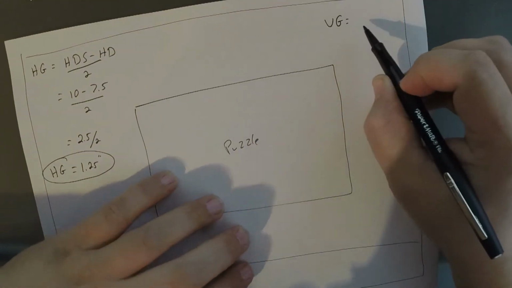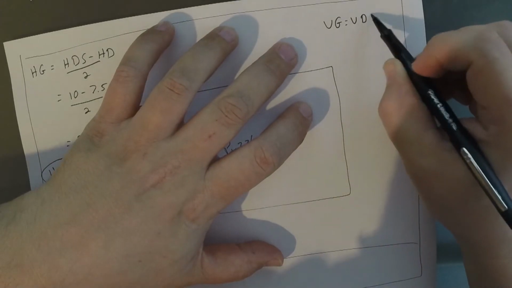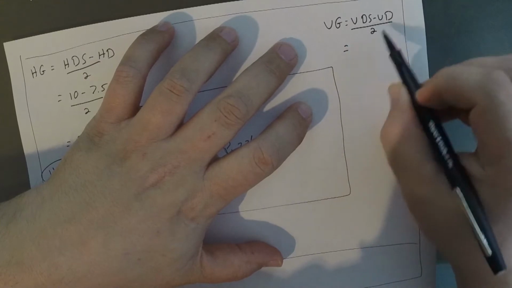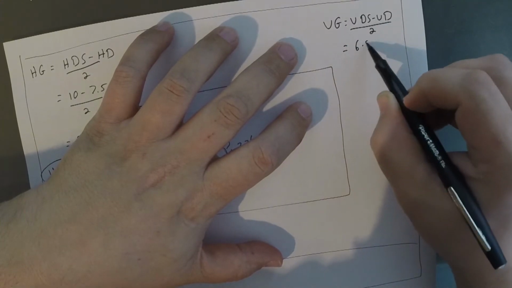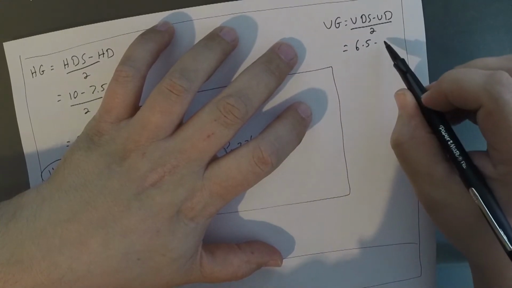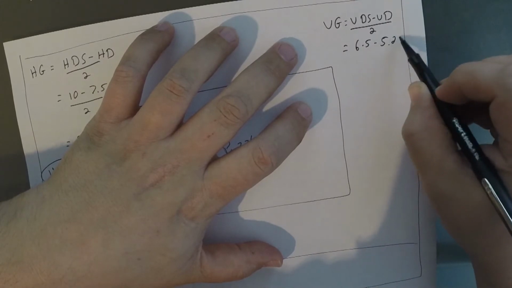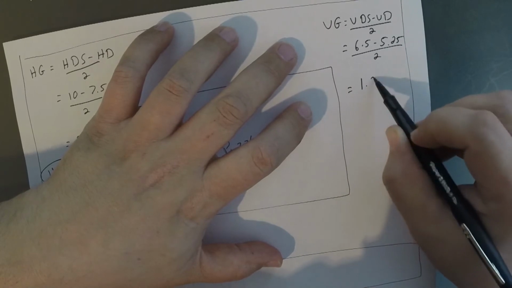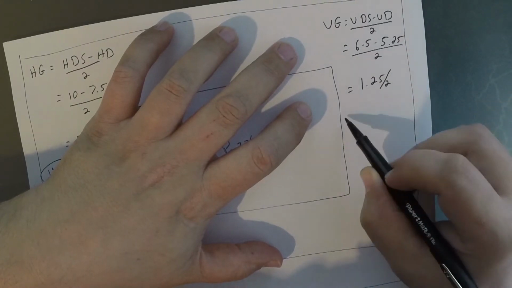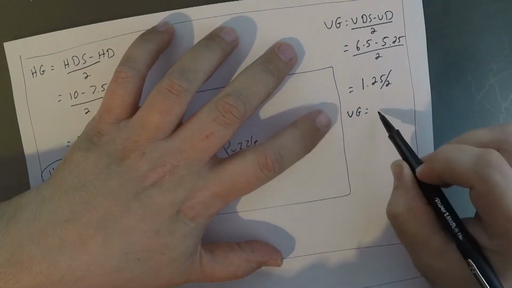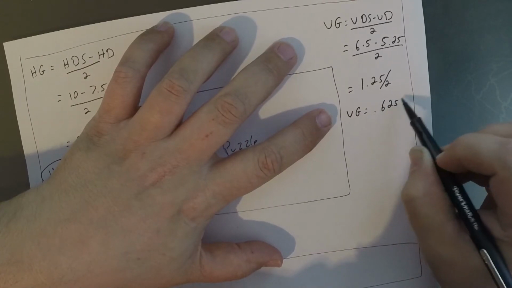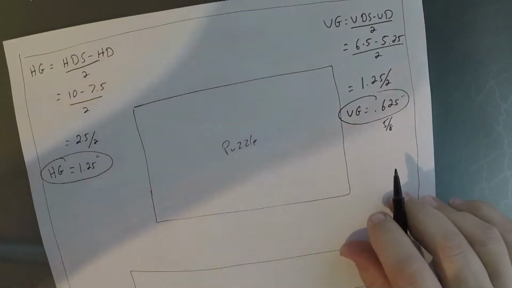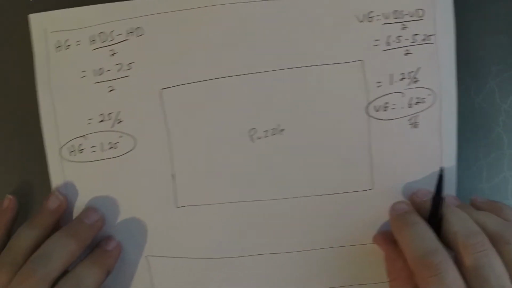And we can do that real briefly with the vertical then. So VG is equal to vertical drawing space minus the vertical drawing, divided by 2. Vertical drawing space, as we mentioned, is 6.5 minus the vertical drawing on the puzzle, which is 5.25. We can break that down to be 1.25 divided by 2, so VG is equal to 0.625 inches, which is also 5/8 of an inch on a fraction for a ruler.